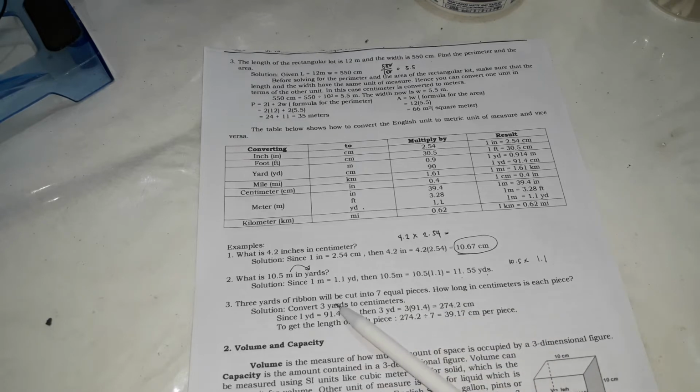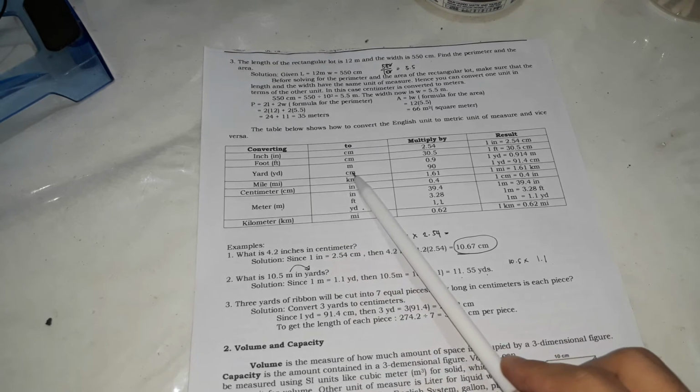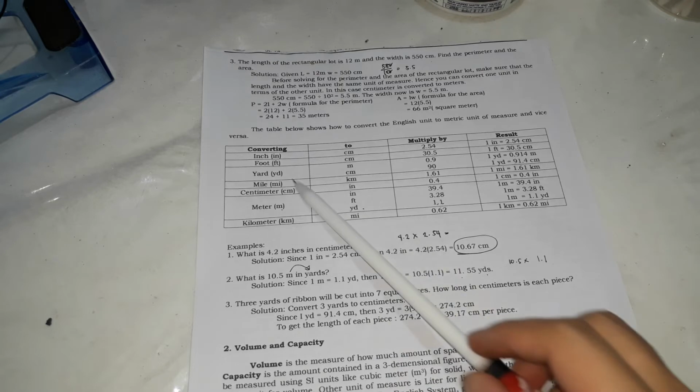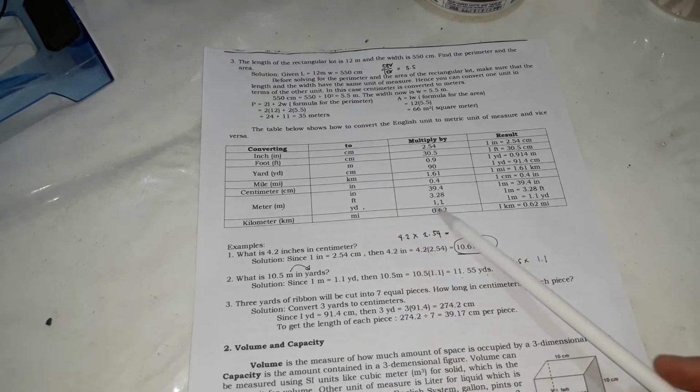Or in here, what you did first is the 3 yards, you converted it to centimeters. So, yard to centimeter, it's times 90. So, the 3, you just multiply by 90. So, yards to centimeter, that's 90.